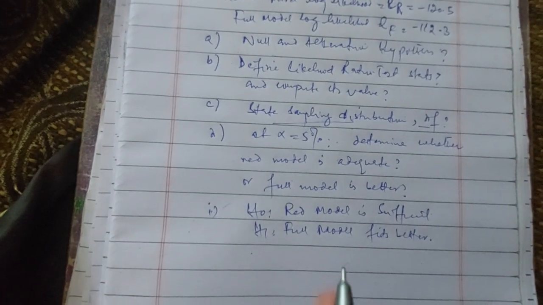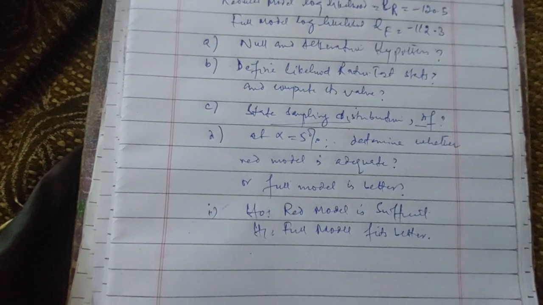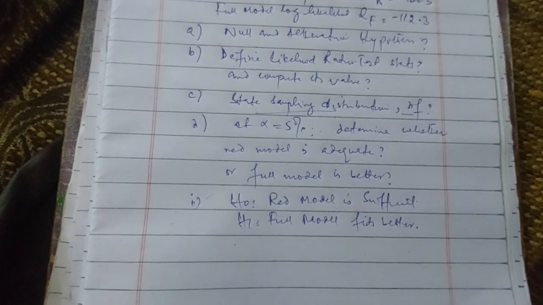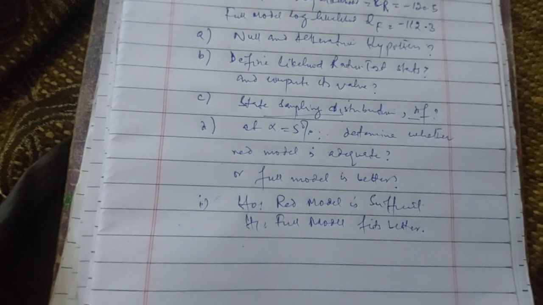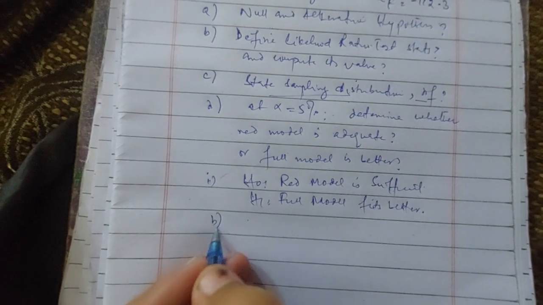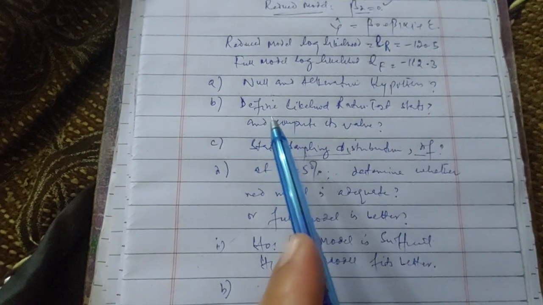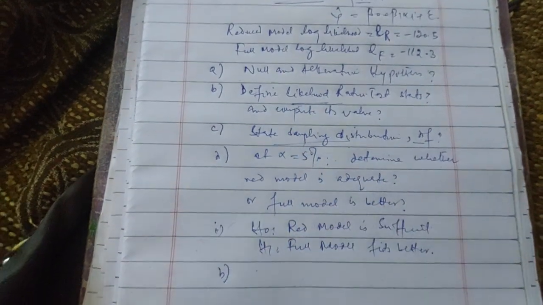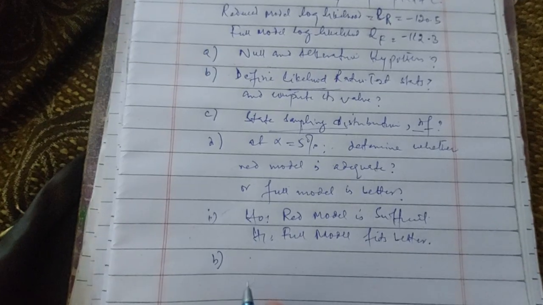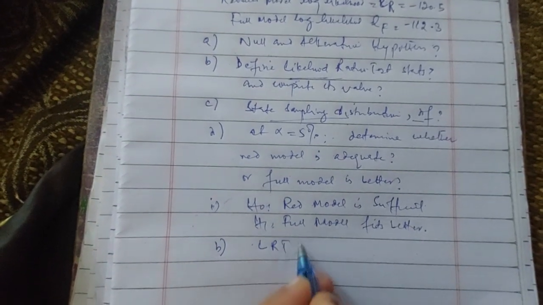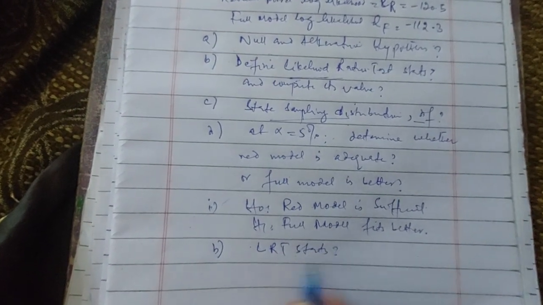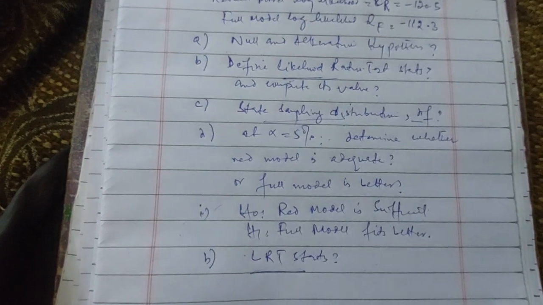B is defining the likelihood ratio test statistic, the LRT statistic.